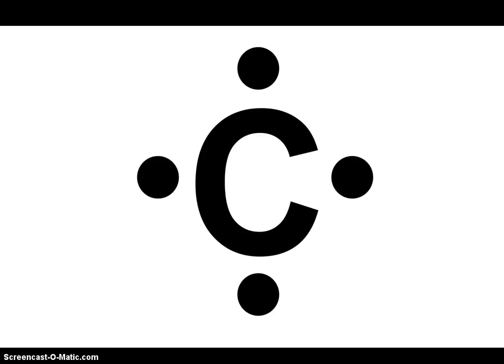And here's the Lewis dot structure for carbon and why it's so important. So again, we mentioned this word tetravalent. It has 4 valence electrons, and so it can form 4 different bonds. Each of those unpaired electrons represented by the dots can form a bond in 4 different directions.